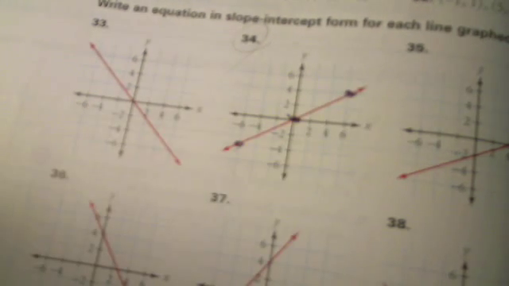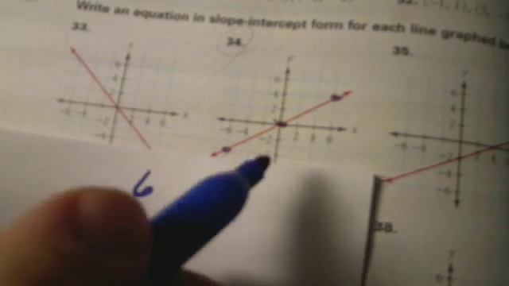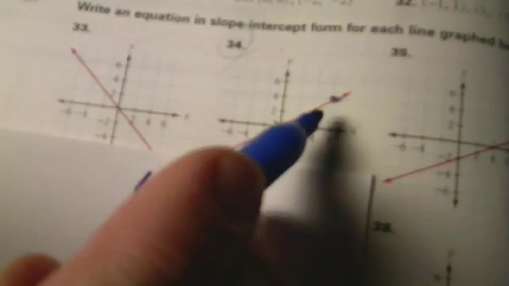The other one is 0, 0, or 6, 4. So we can pick any of those 3. So I'm going to pick 6, 4, which is this point right here, and 0, 0. I can pick those 2 points.